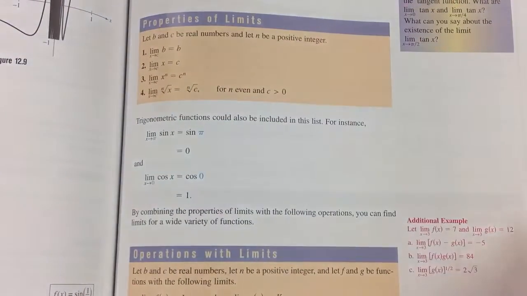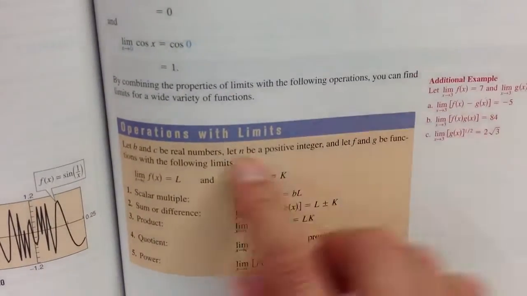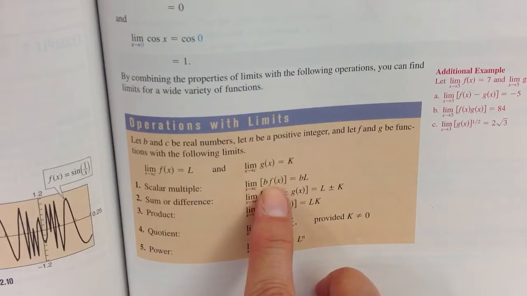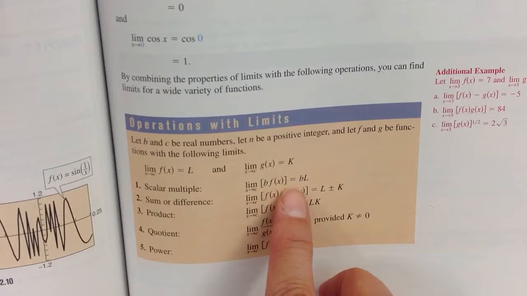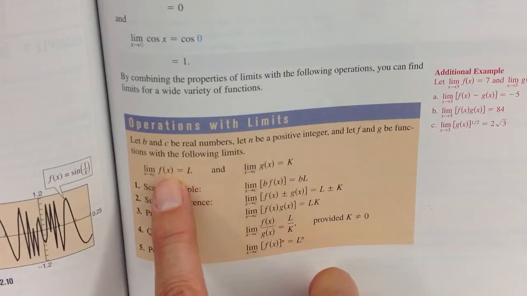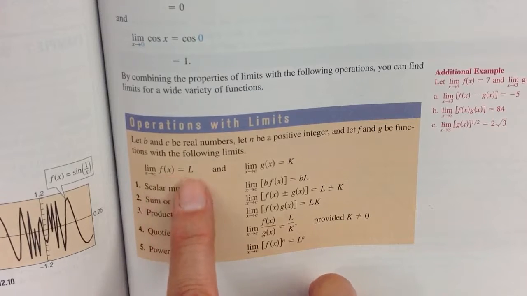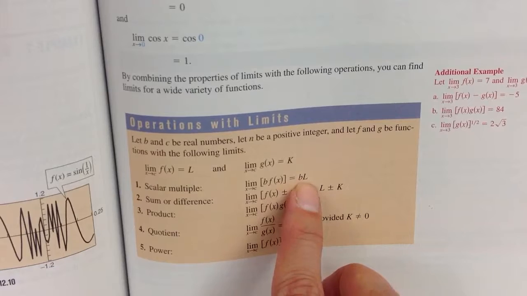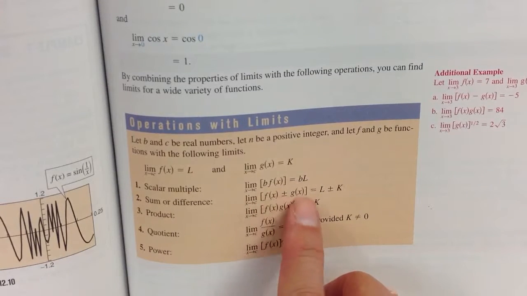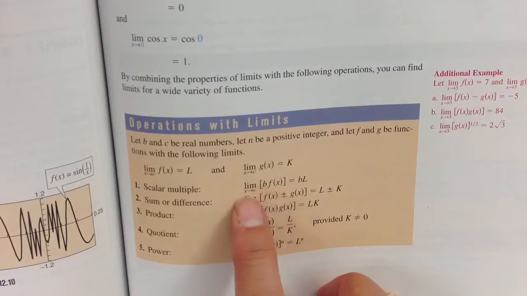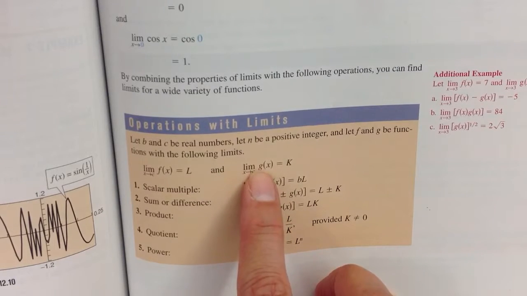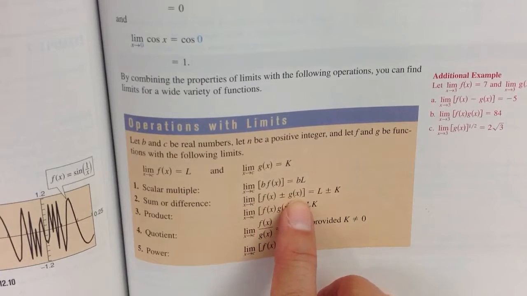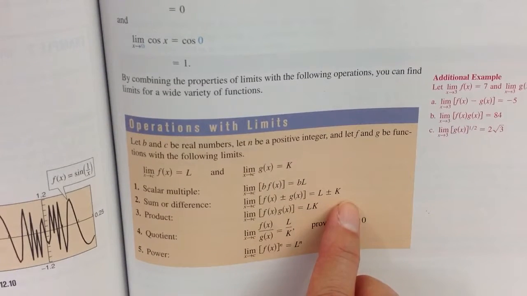The bottom part here, which I'm going to have trouble showing you, is if you have a scalar multiple, let's say you have like 5 times the function, and then you want to find the limit of that, well, if the limit of f of x is L, you can just take that scalar b, whatever scalar multiple you have, and multiply it by the limit of f of x. If you want to add two functions together and then take their limit, well, let's call the limit of g of x k, right? Then you can just take the limit of this one and the limit of that one and add them together and do L plus k.